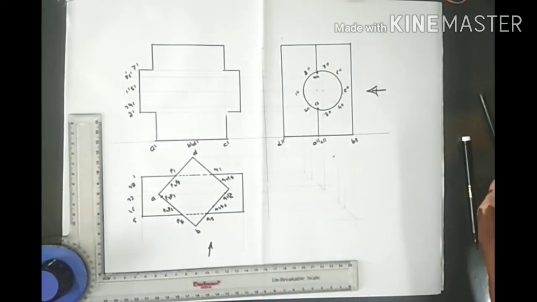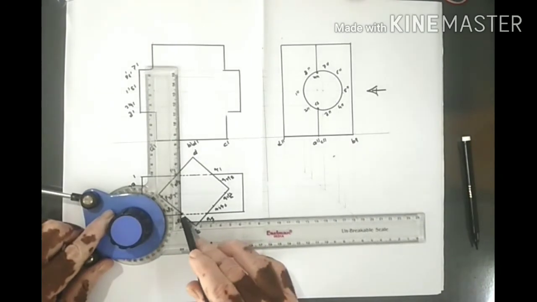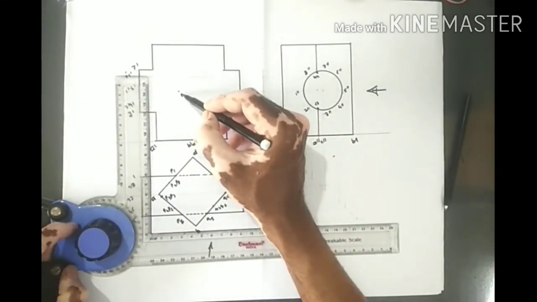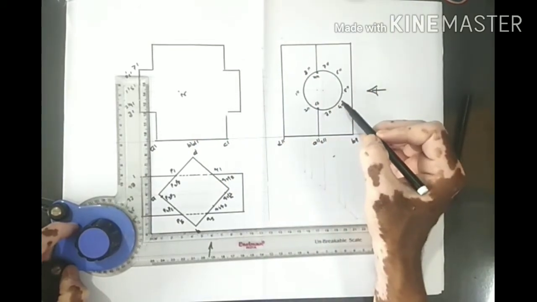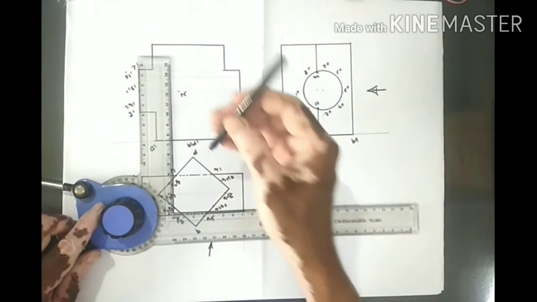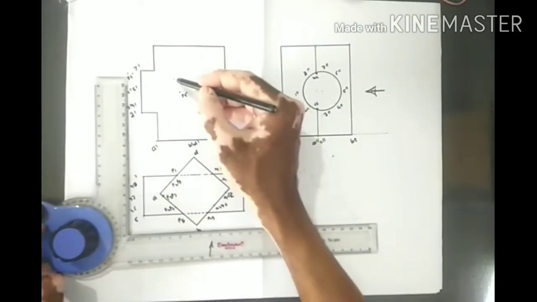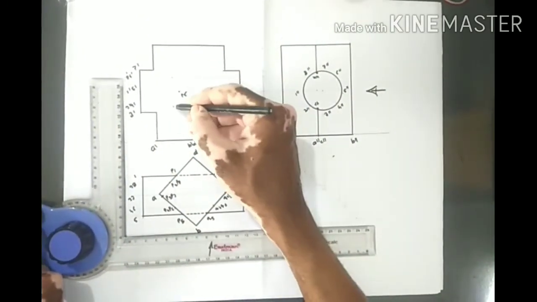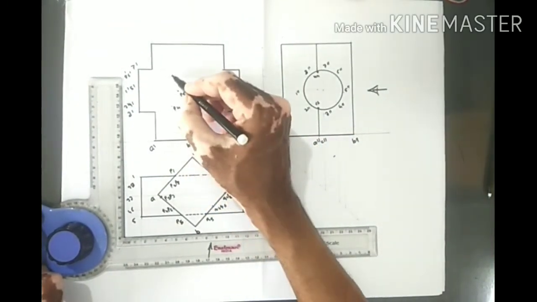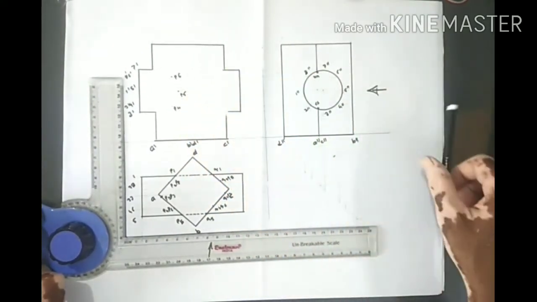So we will start from P5. So project this P5. So this P5. P5 will go into P4, P5 will go into P6. So this P4, 6. So this 6 and this 4. So this P4 and this P6.